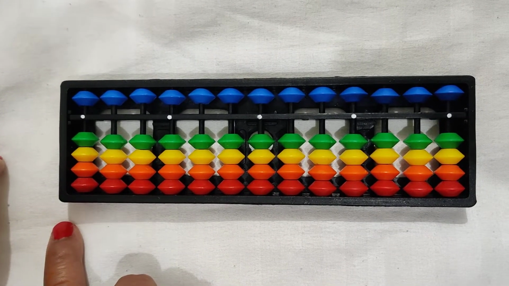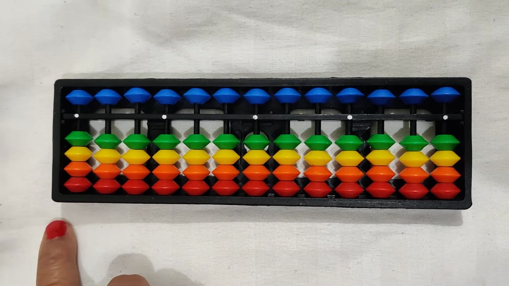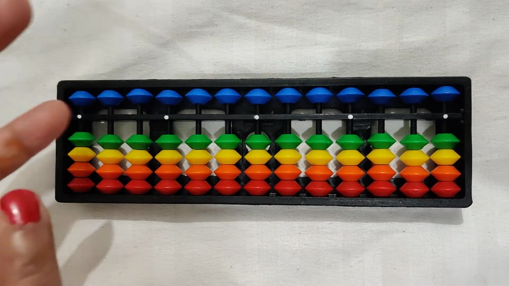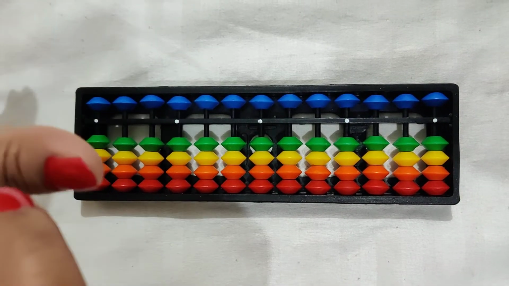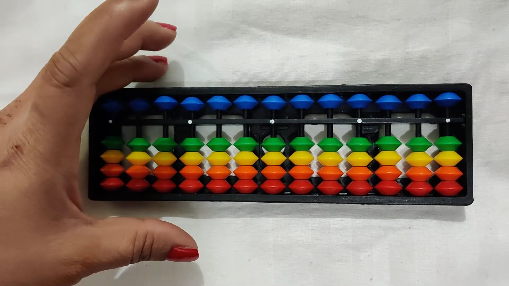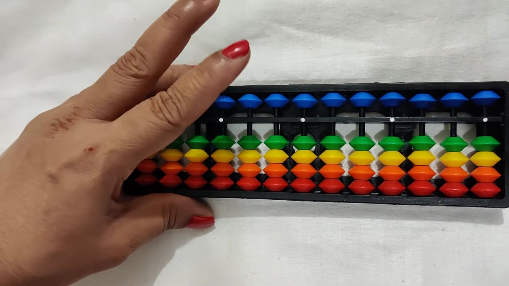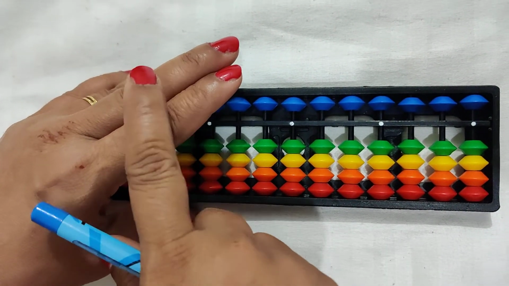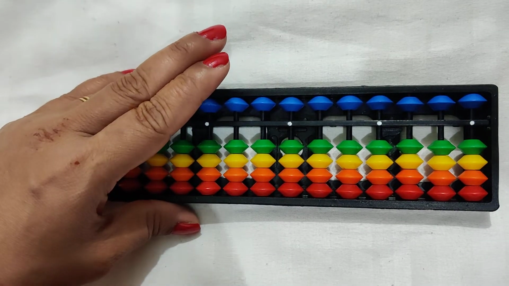calculations. First of all I would like to tell you how to hold the abacus. With the left hand, you have to hold your abacus with the last 2 fingers and thumb, like this. These 2 fingers should be free, where these 2 fingers will be used for calculations.